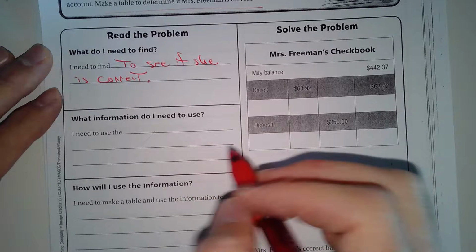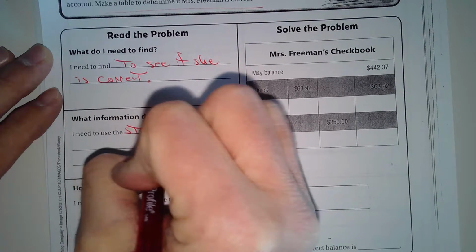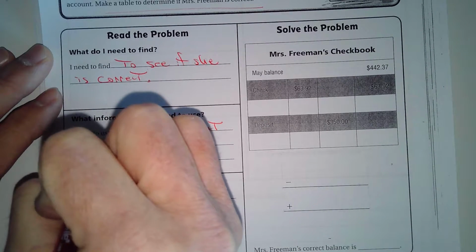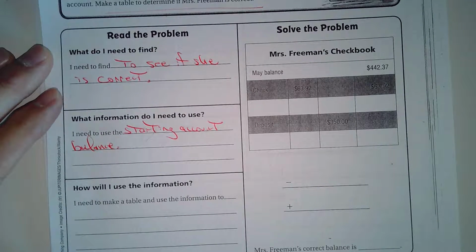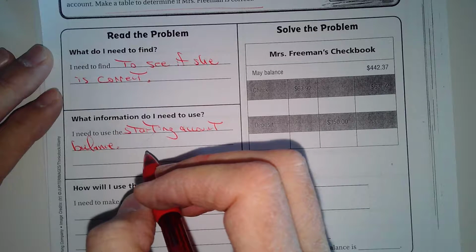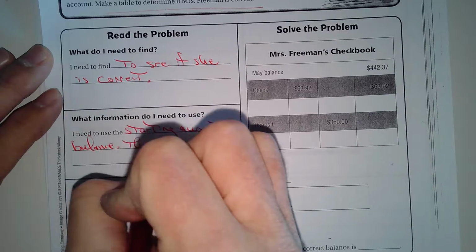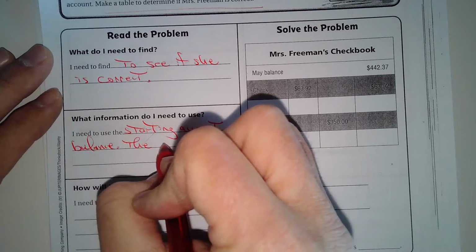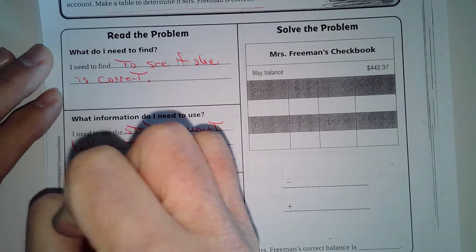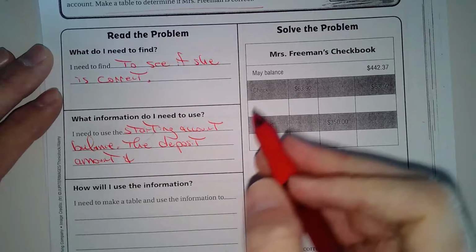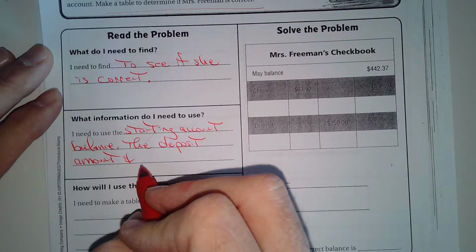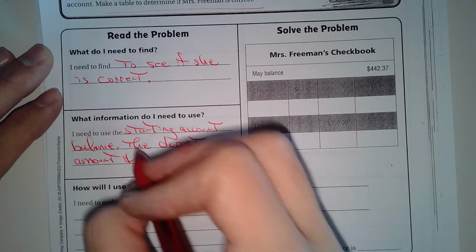You need the starting account balance, the deposit amount, and whatever that first check was.